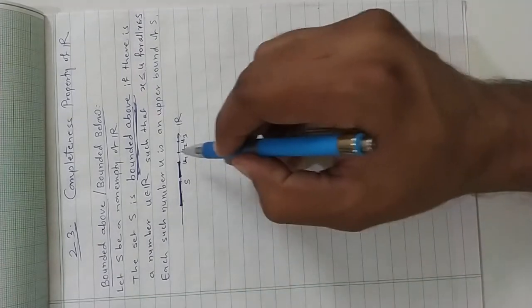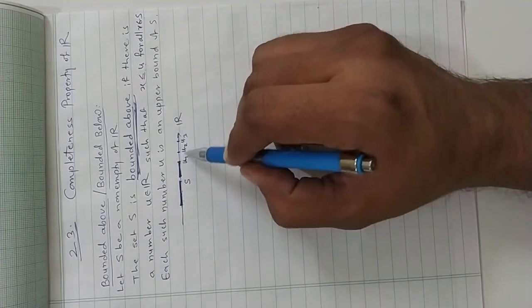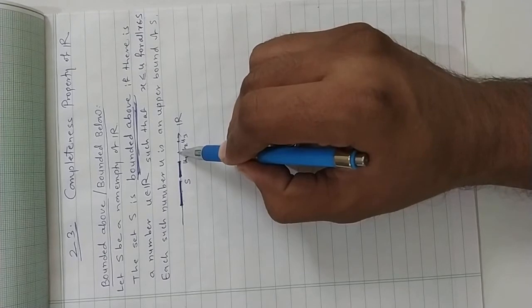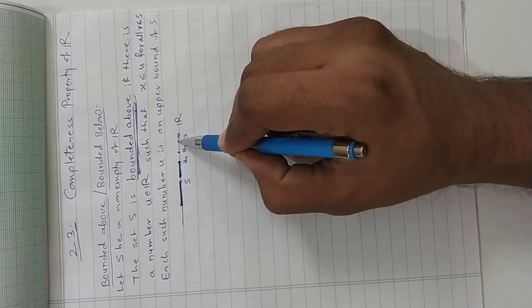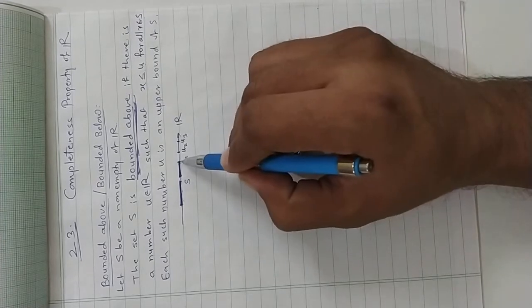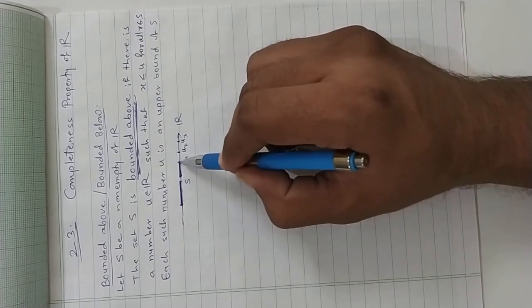And one more thing, this real number can be an upper bound for the set S, and the largest element of the set can also be an upper bound for the set. That means we can say that the upper bound may or may not belong to the set, right?